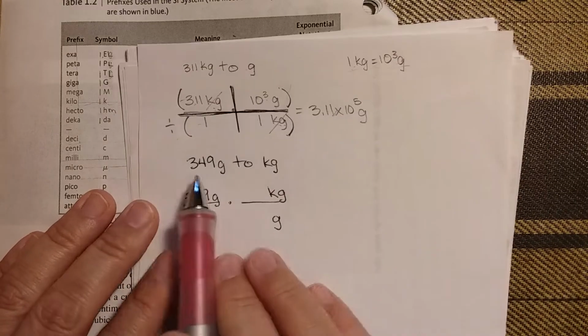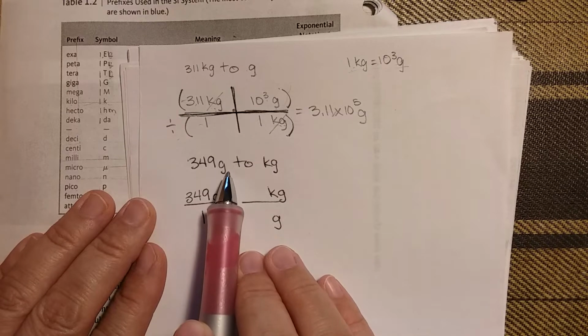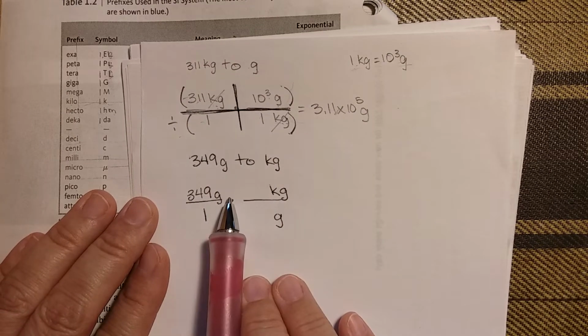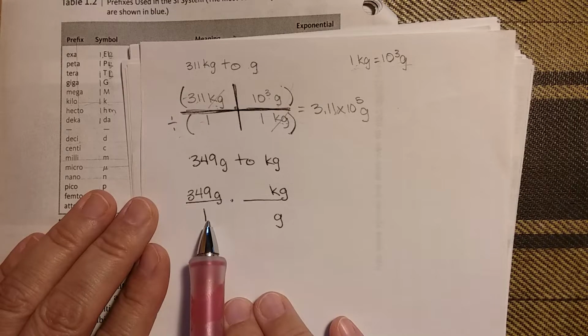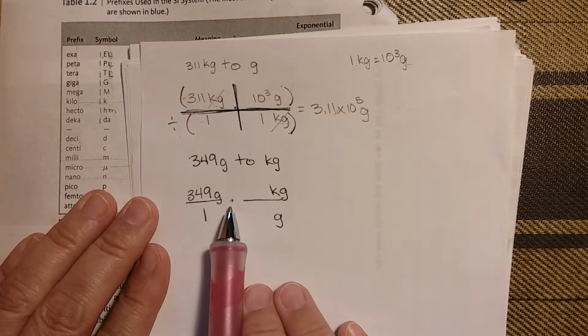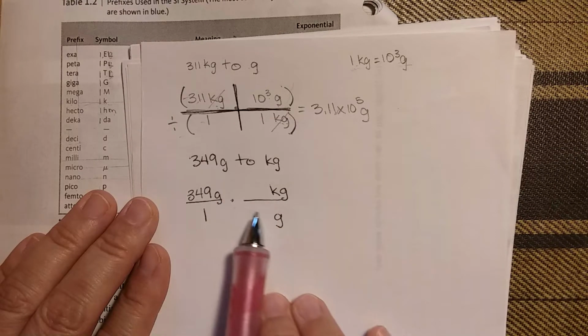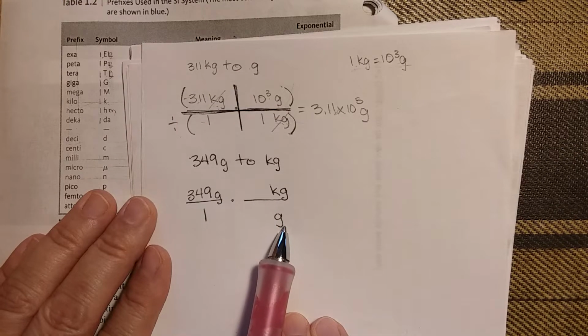Okay, so let's say that we had 349 grams and we need to go to kilograms. So we're going to put that 349 grams over 1 to turn it into a fraction. And then we're going to multiply by a fraction. Grams are in the numerator, so I put grams down here in the denominator.